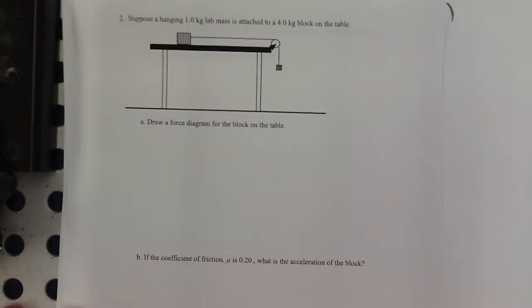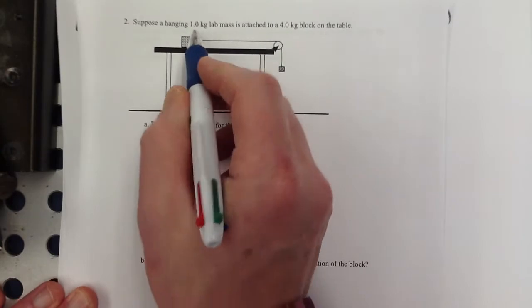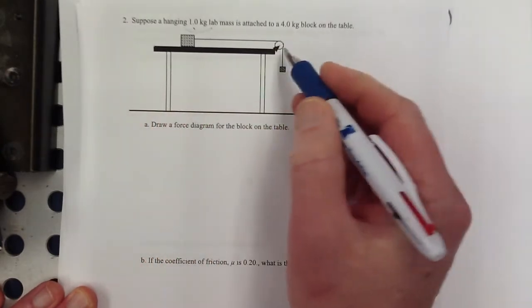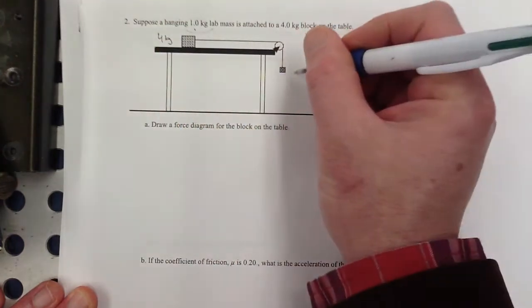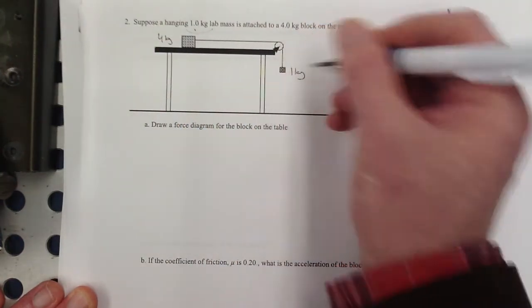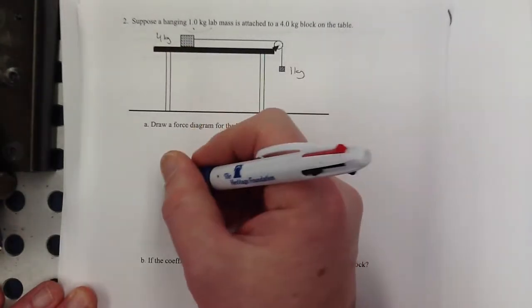All right, recognize that picture. Suppose a hanging 1 kilogram lab mass is attached to 4 kilograms. So this is 4 kilograms here, and this is 1 kilogram here. Draw a force diagram for the block on the table.